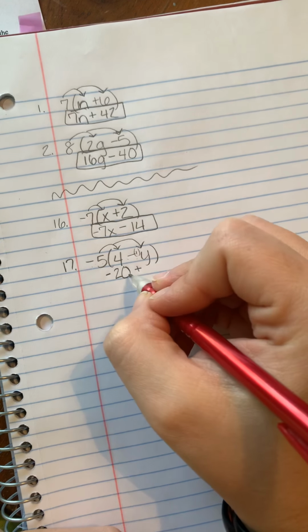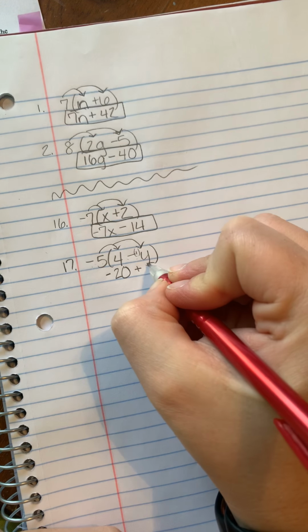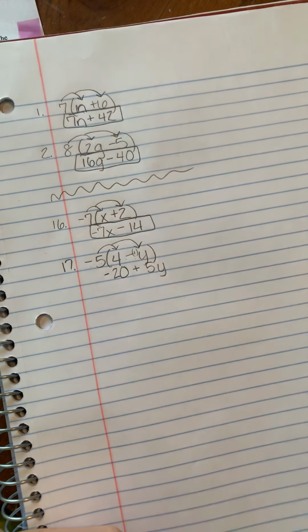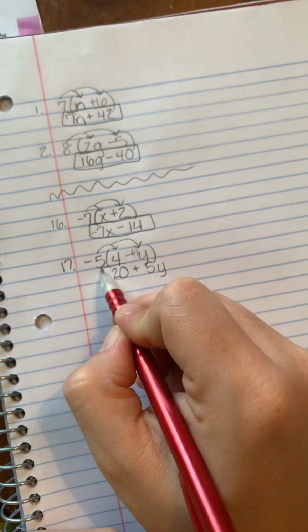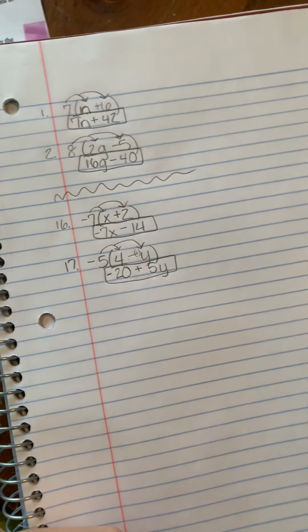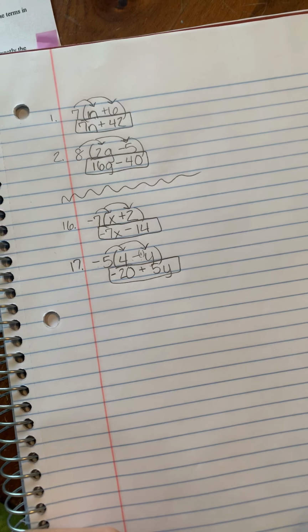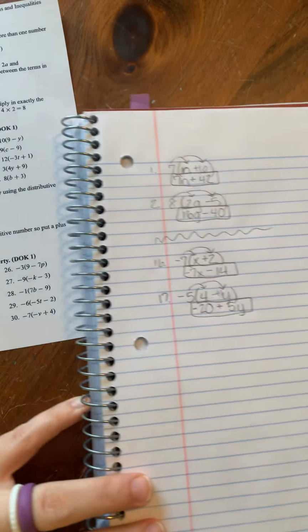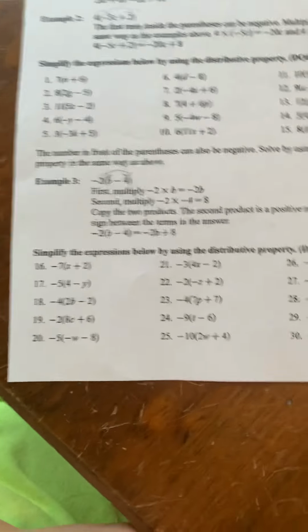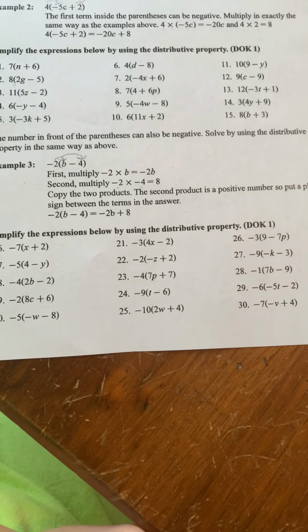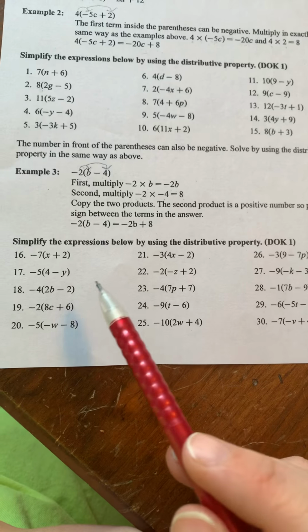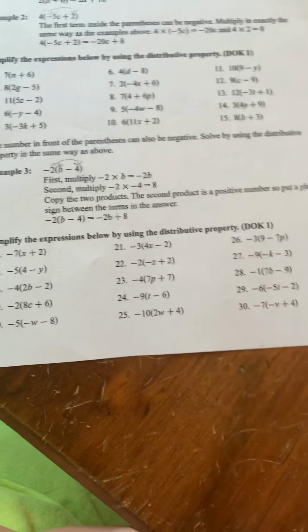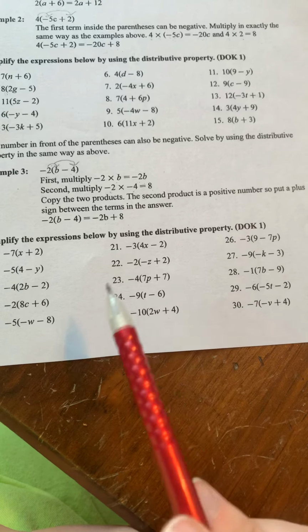So now I have negative 20 plus 5y. Okay? It's pretty straightforward. Whatever's on the outside of the parentheses has to go to everything on the inside, and we're using multiplication here. Okay?